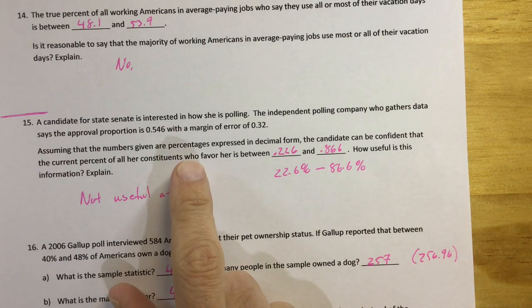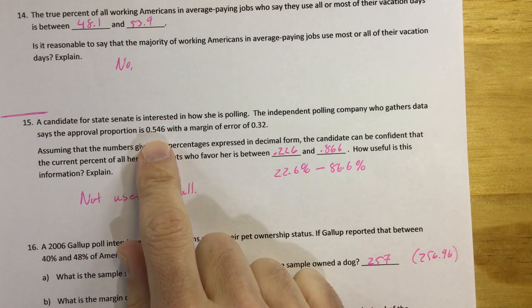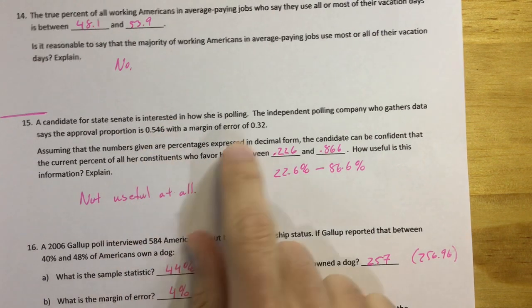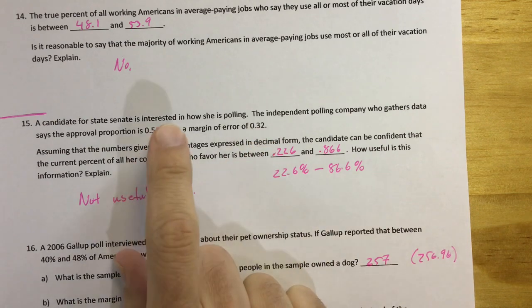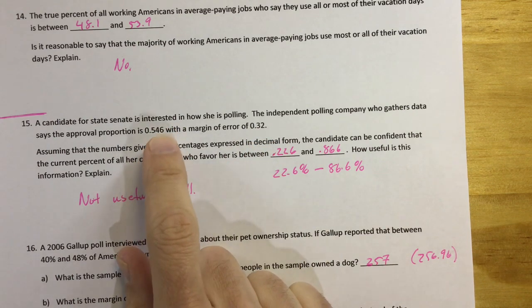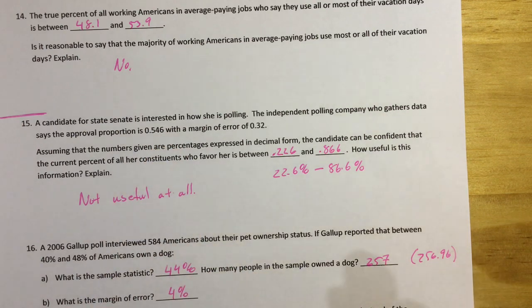This one's kind of crazy here. Approval rating is about 54%, 55% with a margin of error of 32%. Geez, that means that if you were to subtract 32% from this and add it on, that gives you a range of values that we feel this could be correct.